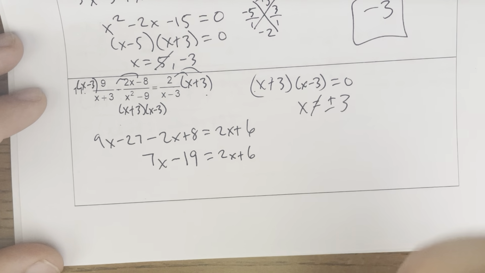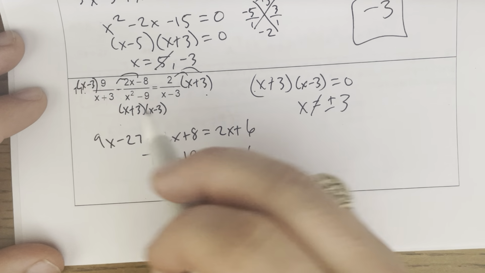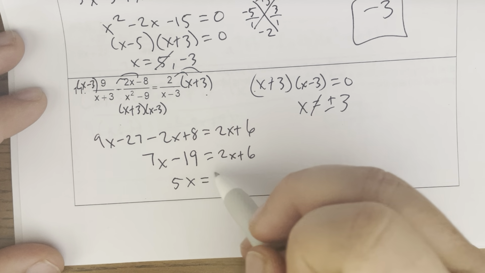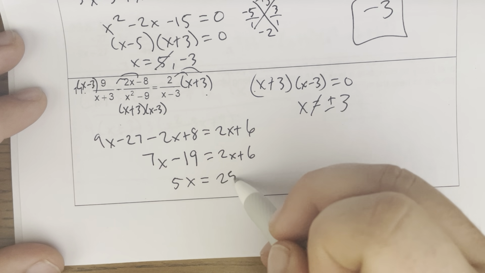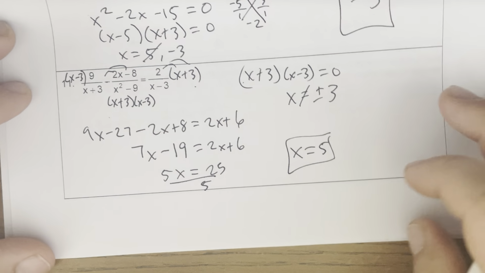2x plus 6. Let's see, and then we'll subtract the 2x over to get the 5x. We'll add the 19 over to get the 25, divide by 5 to get x is equal to 5.